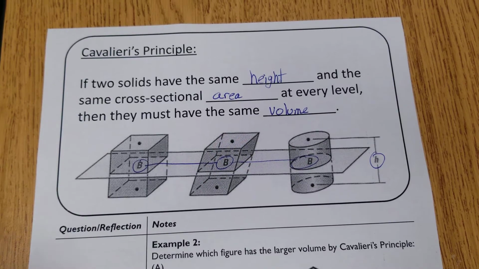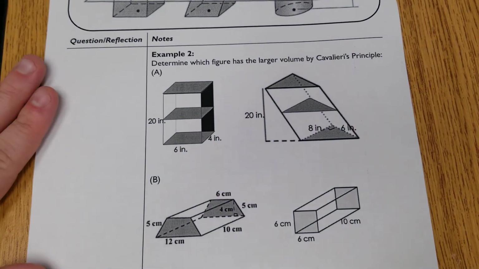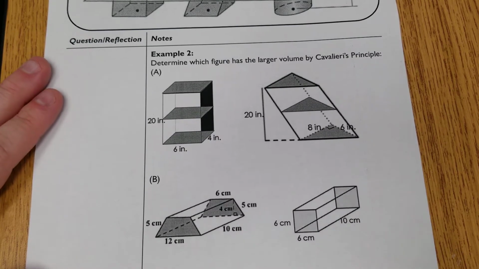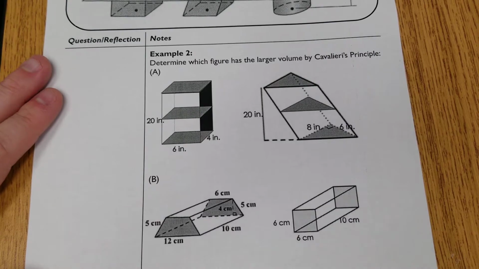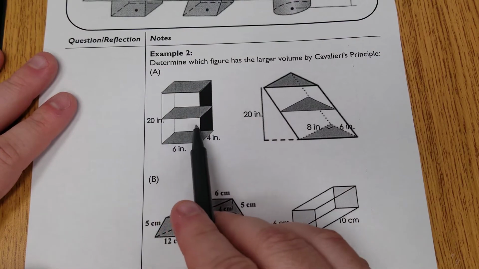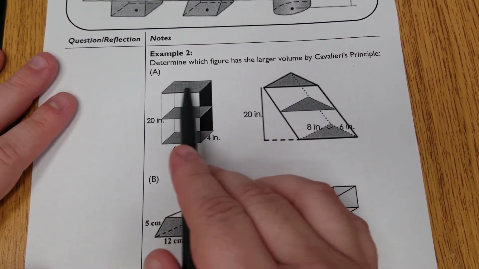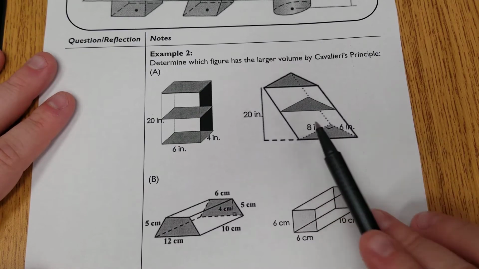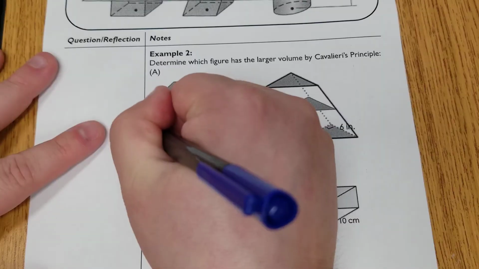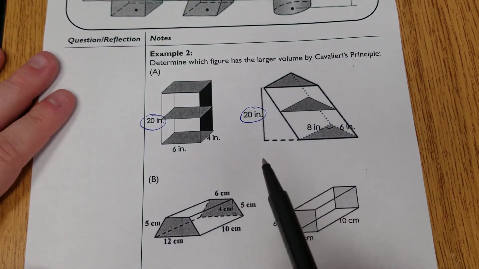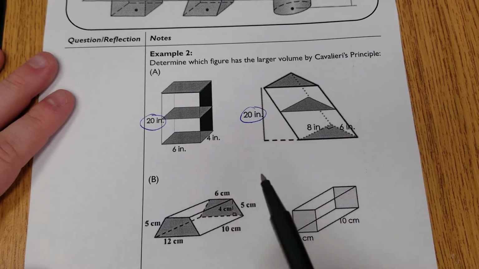So as far as problems go, all we look at is check if they have the same height. If they do, check if they have the same cross-section area. At that point, we can determine which one's bigger or smaller, or if they happen to be equal. So take a look here at A, 2 different pictures. We have a rectangular solid with a bunch of rectangles shaded in as we go, and this one is clearly a triangular prism. We have triangles being tipped into 3D. The first step, though, is to go looking for the height. They are both 20 inches tall, so the first portion of Cavalieri's principle is met. They are the same exact height.